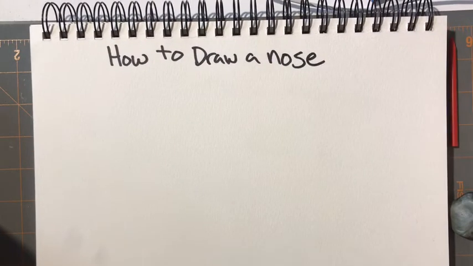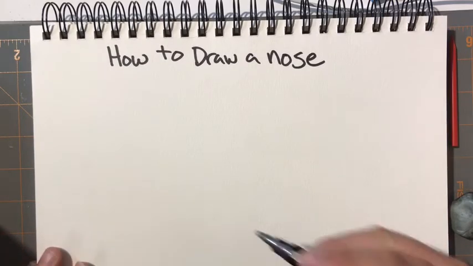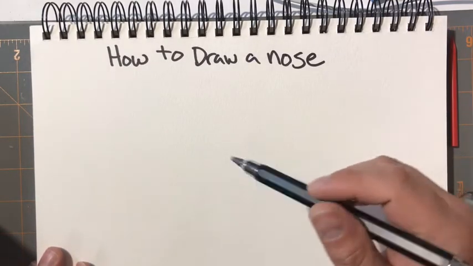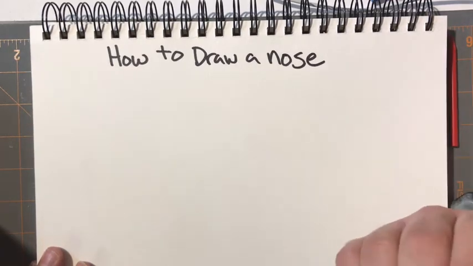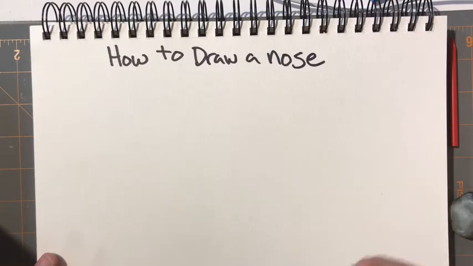How to draw a nose. Okay. I'm going to teach you the most basic way to draw a nose and how to think about noses. Noses are not difficult, but you want to think about a nose having dimension and shape. And there's something to think about. We're going to do the most basic form, and then we're going to build from the basic form.